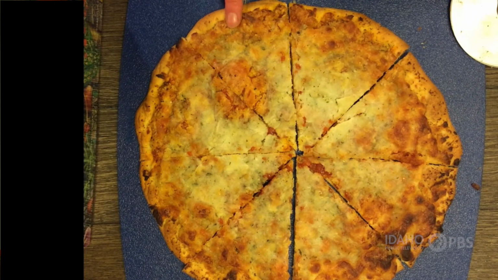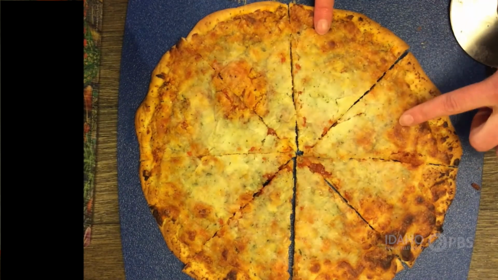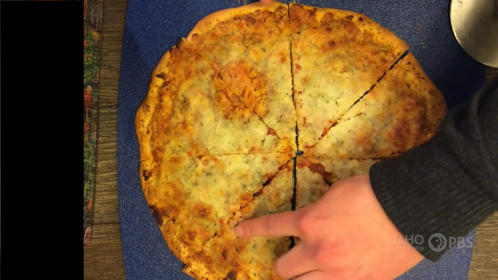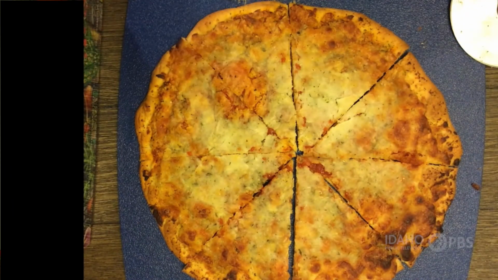I have 1, 2, 3, 4, 5, 6, 7, 8 equal partitions. Those seem like perfect pizza slices. I think we're good on partitioning there. I think if I partitioned any more, it'd be too small. All right, it looks like it's time to move on to dessert.